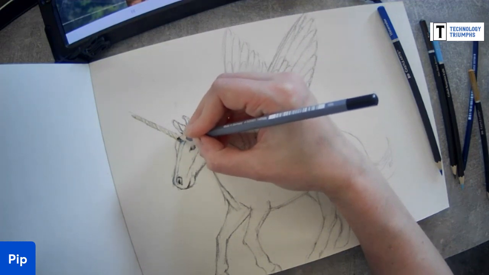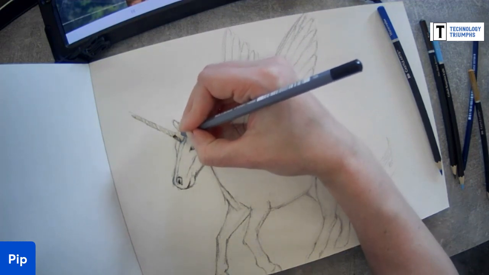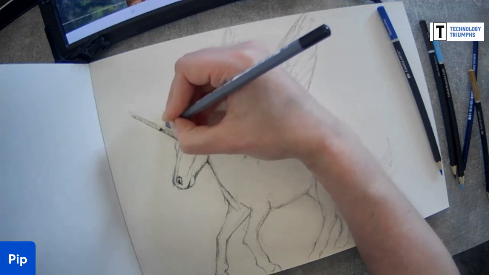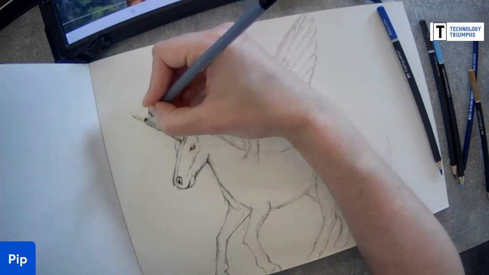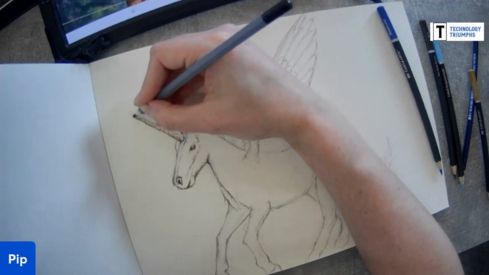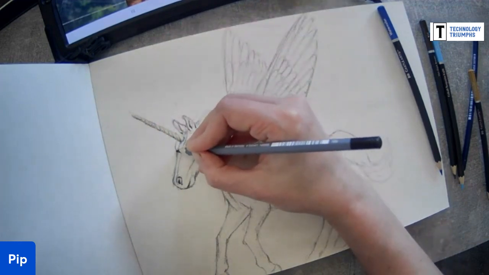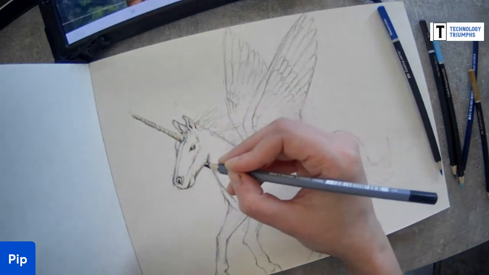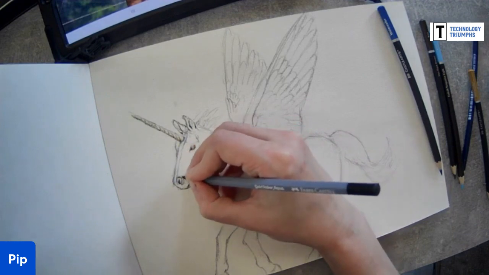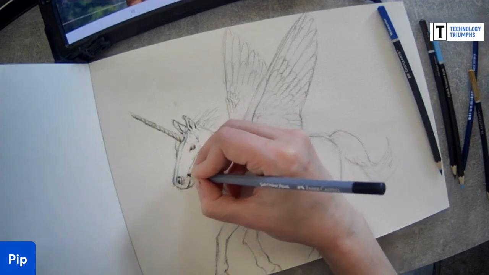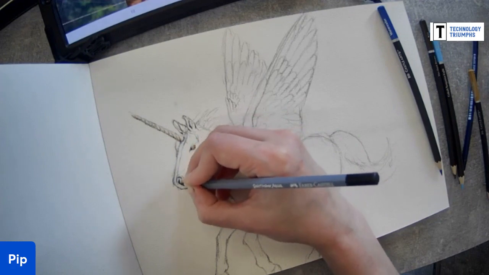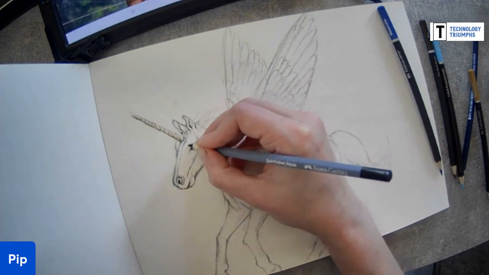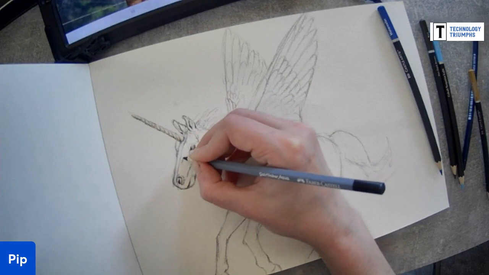I am going to put some shading in the horn as well to make it look 3D. I'm just sticking to one edge of it, the underside, so that it shows a shadow being cast underneath it. I'm spending a little bit of time on the face because I want to give it some character. There we go. And I'm done. Oh, and the background.